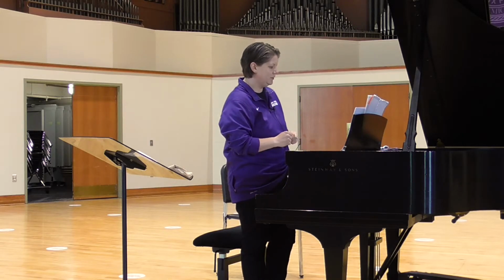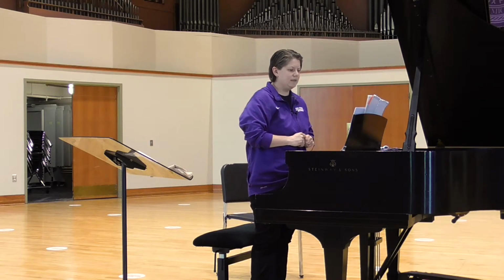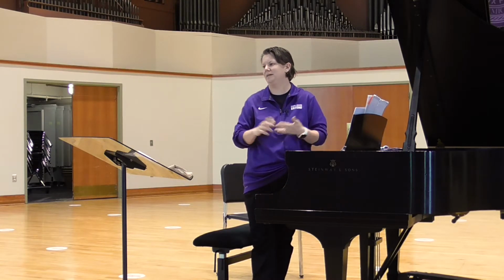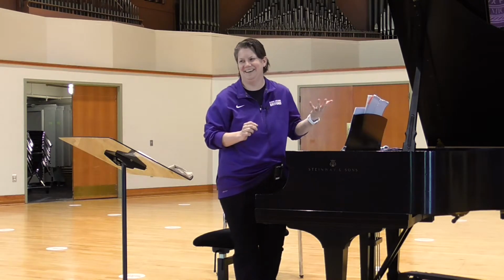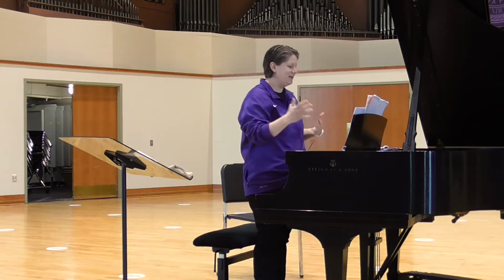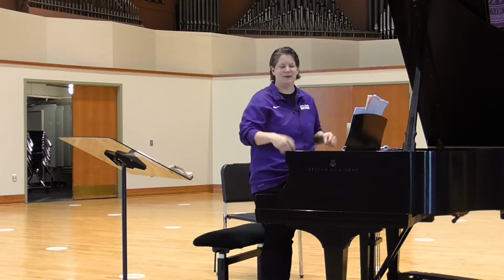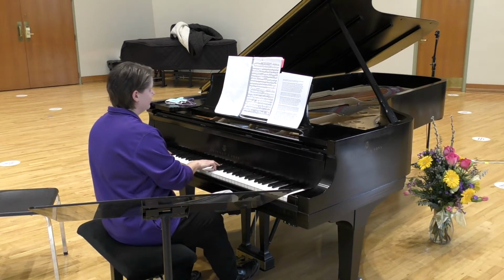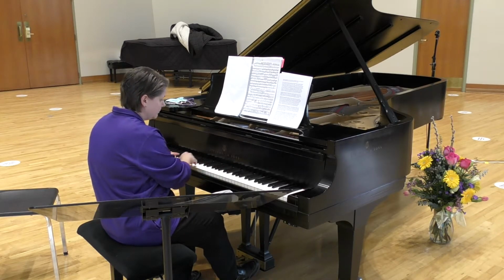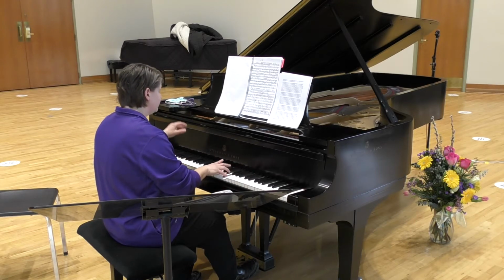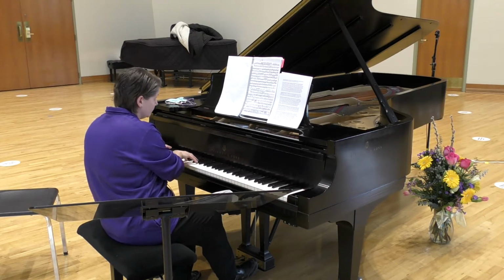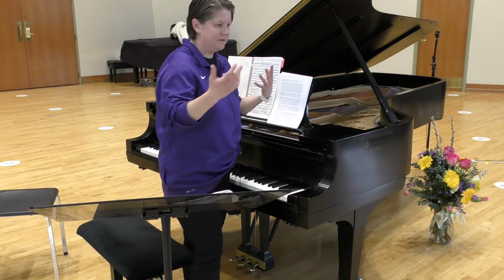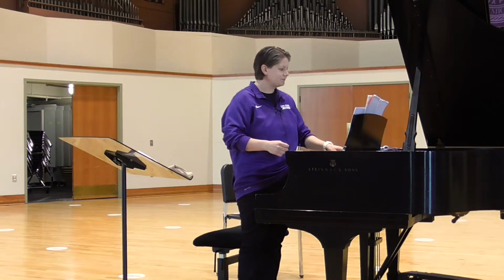Variation 21 is by Conradin Kreutzer. This is all made of triplets. You're going to hear lots of triplets. This must have been the rhythm of the day back in the 1820s. So lots of triplets. None of them are the same, but here's his version. So, kind of an etude in terms of its texture.